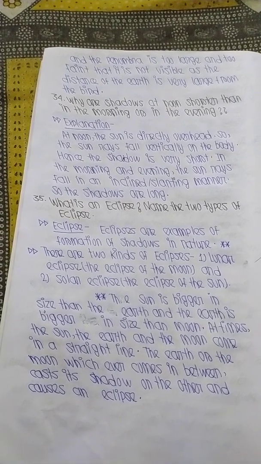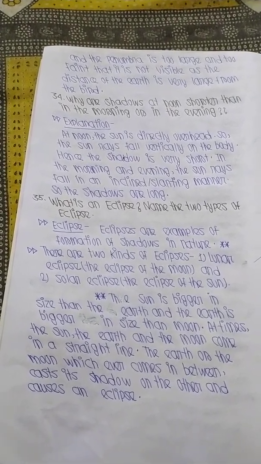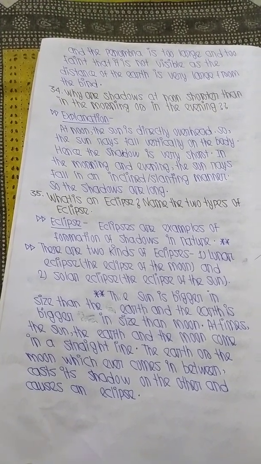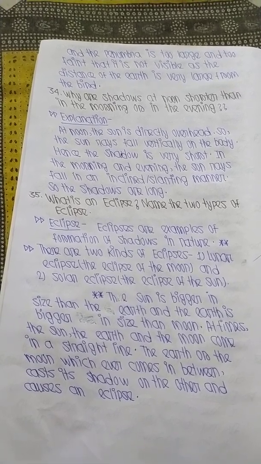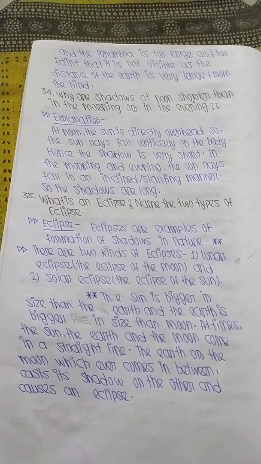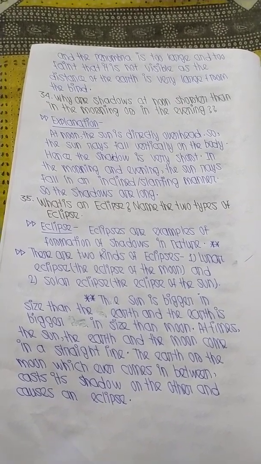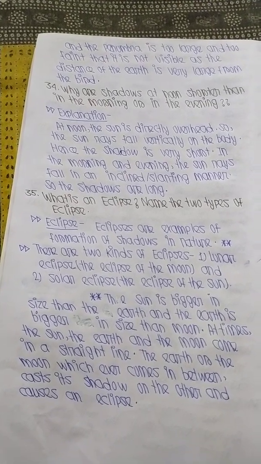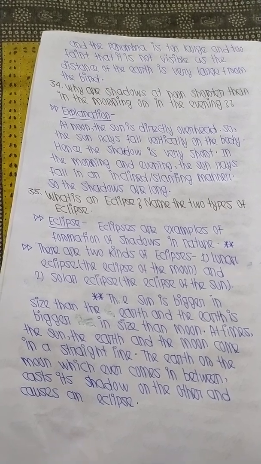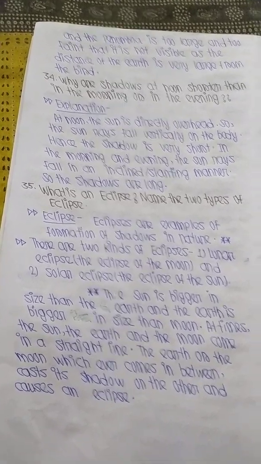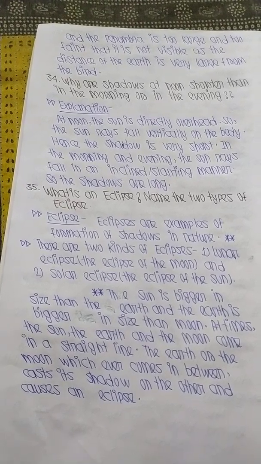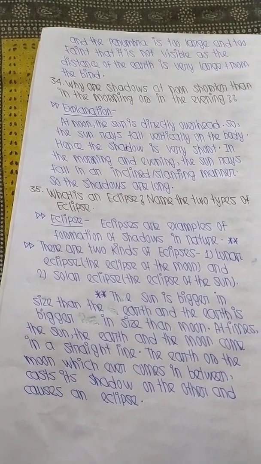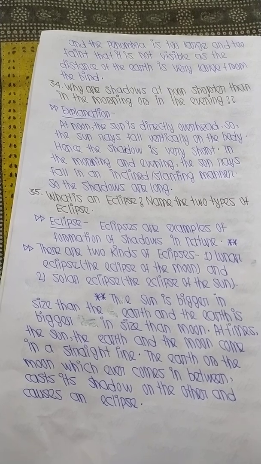Question 35. What is an eclipse? Name the two types of eclipse. Answer. Eclipse. Eclipses are examples of formation of shadows in nature. The sun is bigger in size than the earth and the earth is bigger in size than the moon. At times the sun, the earth and the moon come in a straight line. The earth or the moon, whichever comes in between, casts its shadow on the other and causes an eclipse.